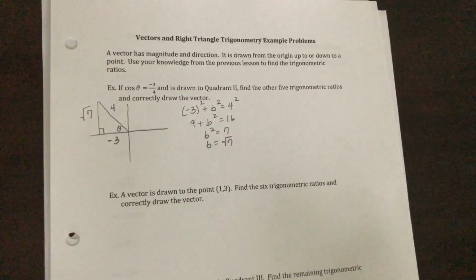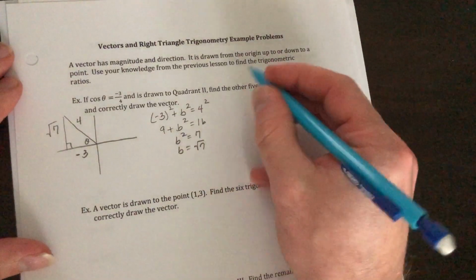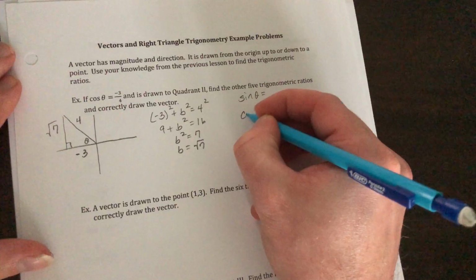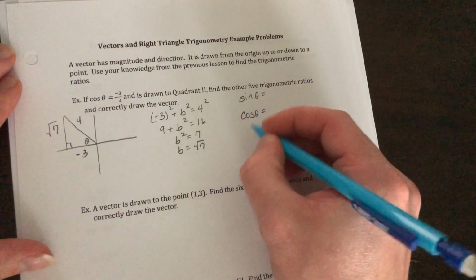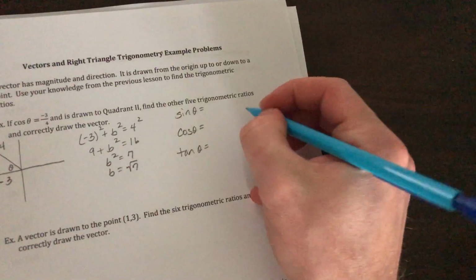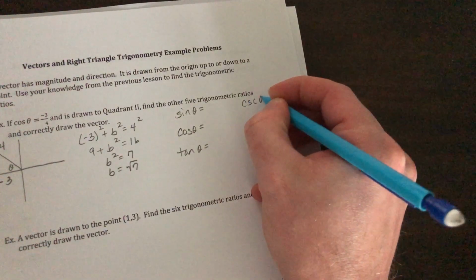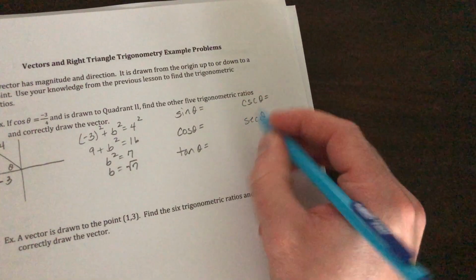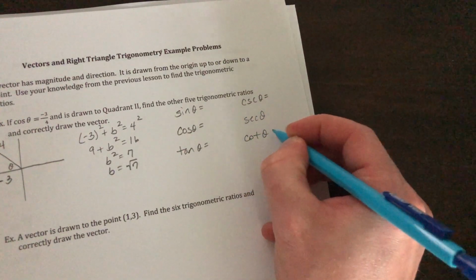Okay, so we're going to find all the trig ratios dealing with this. Okay, so sine of theta. And I'm always going to write them in this particular order. That way my life's easy. Just the way we learned it whenever we did our trig chart also. Secant of theta and cotangent of theta.